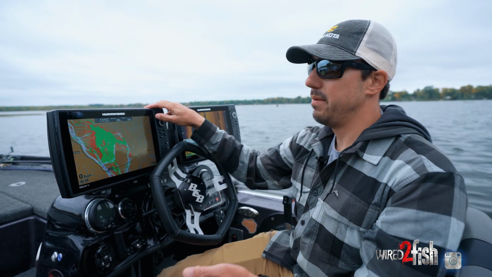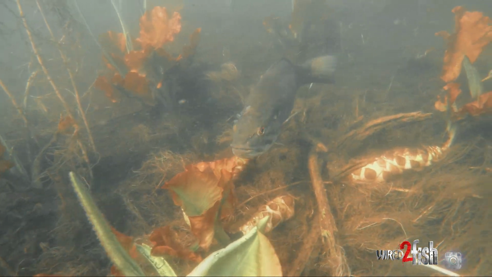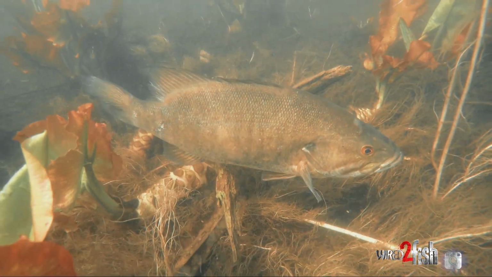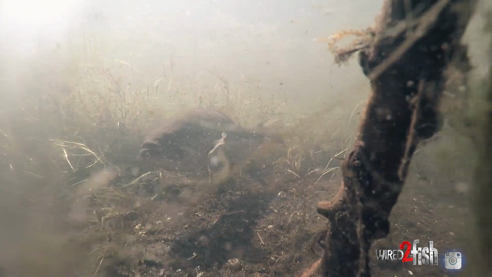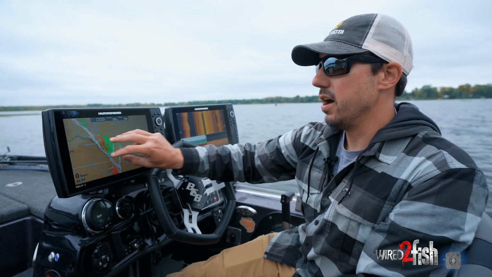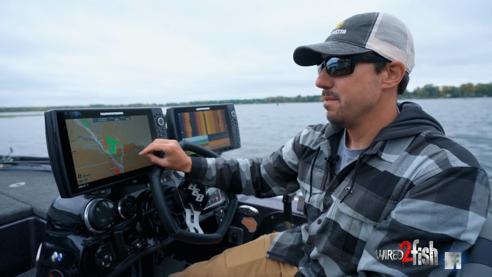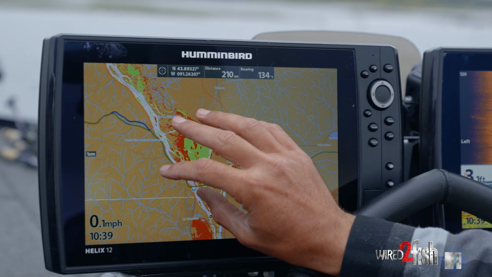And you might ask, well, why am I looking for spawning areas? That's only going to get me in the right direction in the springtime. Well, yes, it will in the springtime, but it's also going to allow you to identify areas that are going to harbor a large targetable population of bass. So they're going to spawn in those areas, but they're also going to live in those areas.